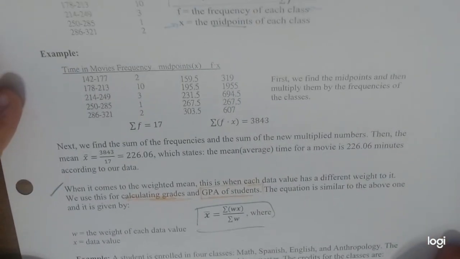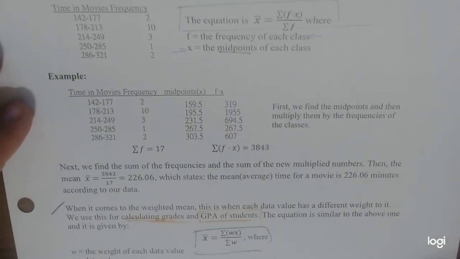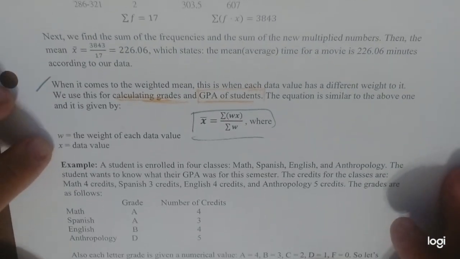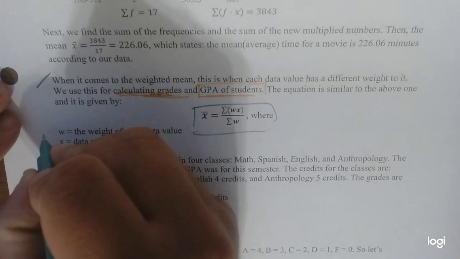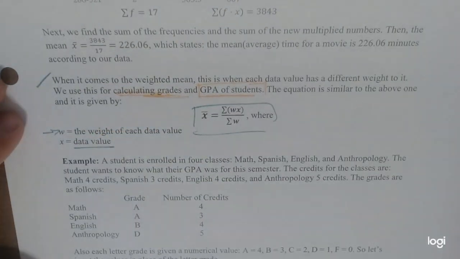Instead of W's, now we have F's up here. So what this says is, in this case, X is the data values. We'll talk about it a little bit. And then W is the weight of each data value. Okay, when it comes to this, the weight of each data value.